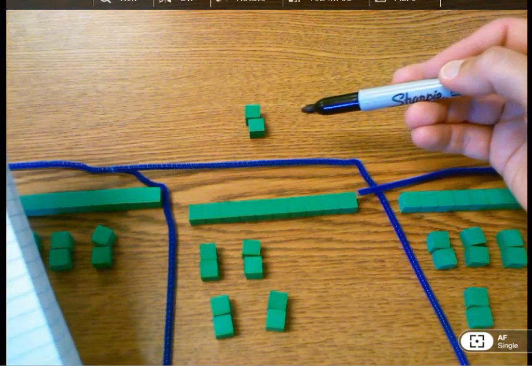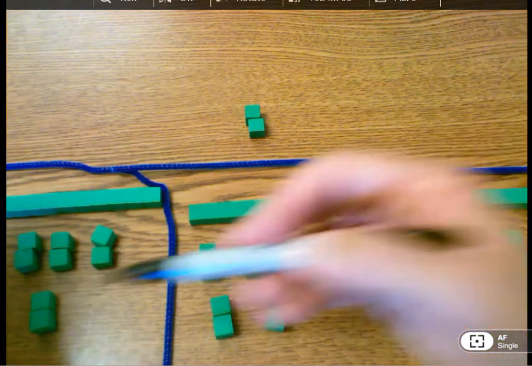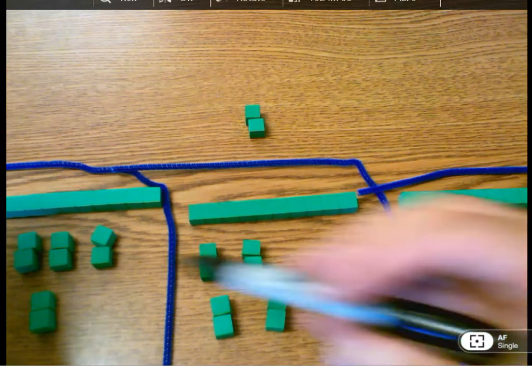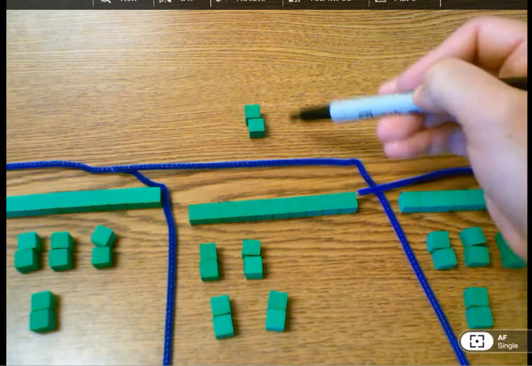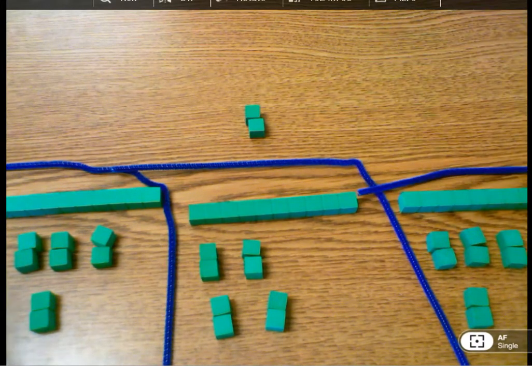So what is the number that I can fit in each of these 3 groups? 18, because 10 plus 8 ones is 18, with a remainder of 2, or 2 left over. And that's how you can use concrete objects to divide as well as to multiply.